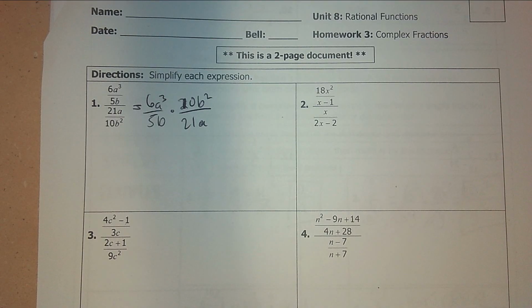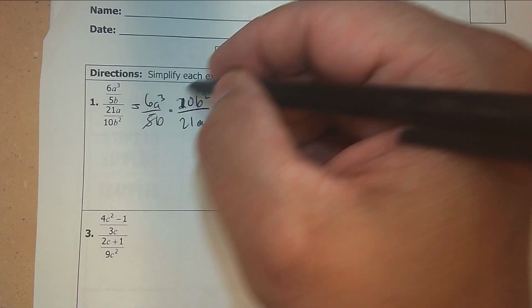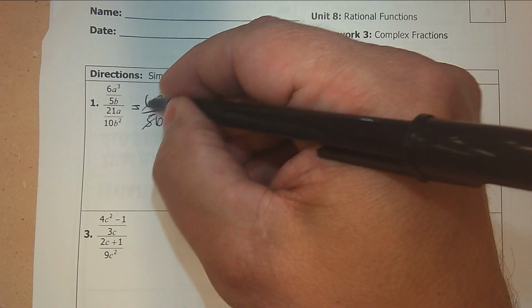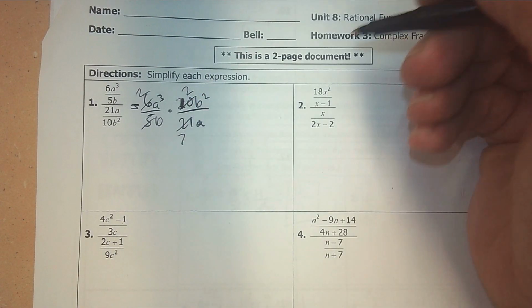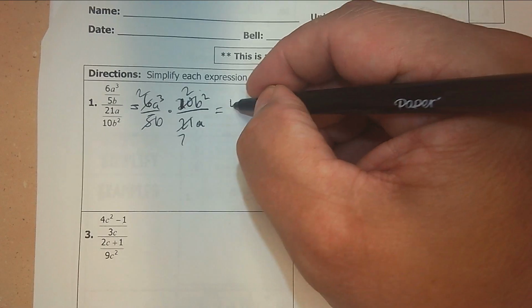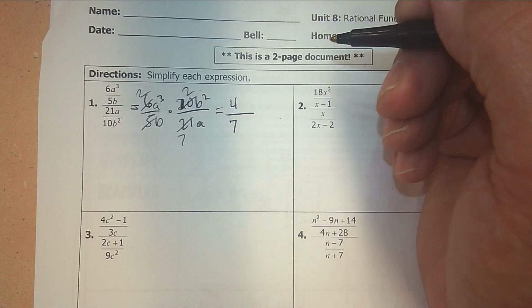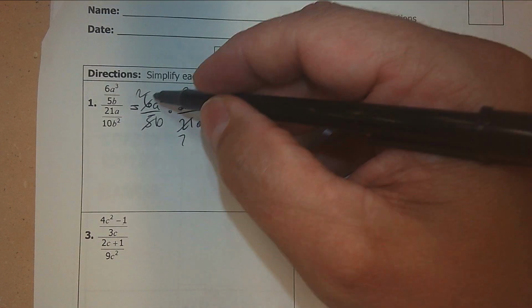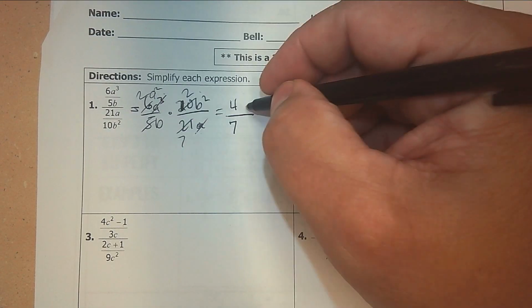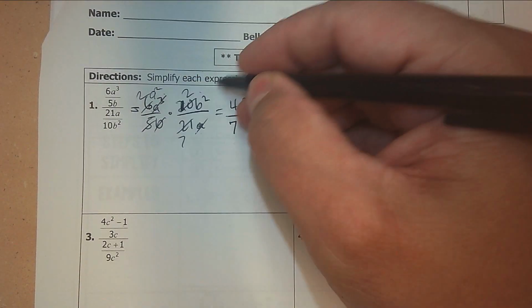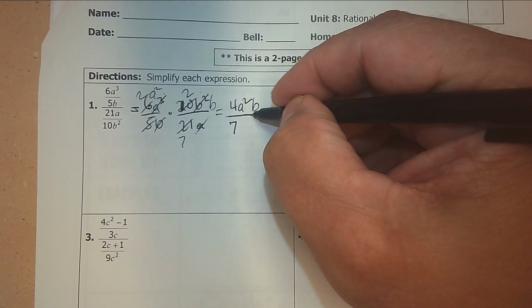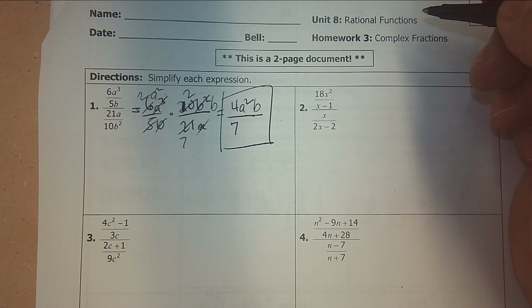So when I look here, I can see that 5 goes into 10 two times. 3 goes into 6, and 3 goes into 7. So 2 times 2 is 4, and 7 underneath. Now look at the variables. A to the 3 and a. So the a makes a to the 3 into a squared. B makes b squared over b into b. So you're done with your answer. 4a squared b over 7.